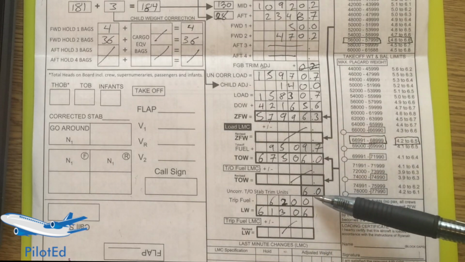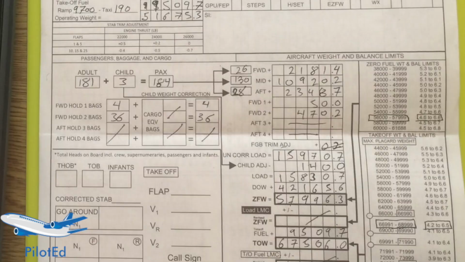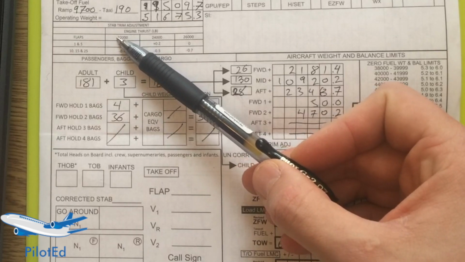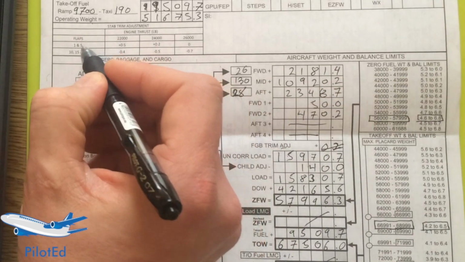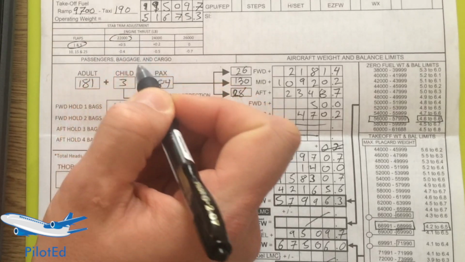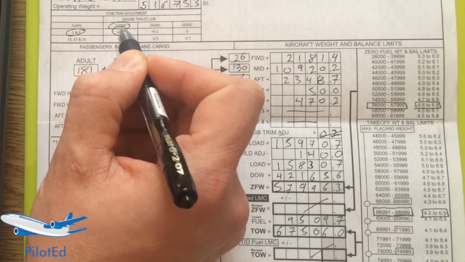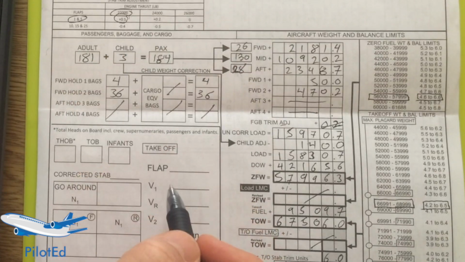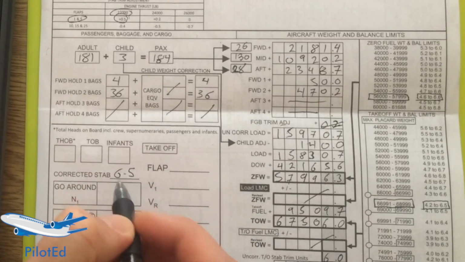Now we need to correct that. To correct 6.0 to the actual stab trim, it will depend on a few things that we have up here. You can see there, stab trim adjustment. It depends on engine thrust and the flap setting that we use. So let's say we're going to use flap 5 and 22k engine rating. We're going to have to add plus 0.5 to the stab trim. So that can come over and go to here, 6.5.